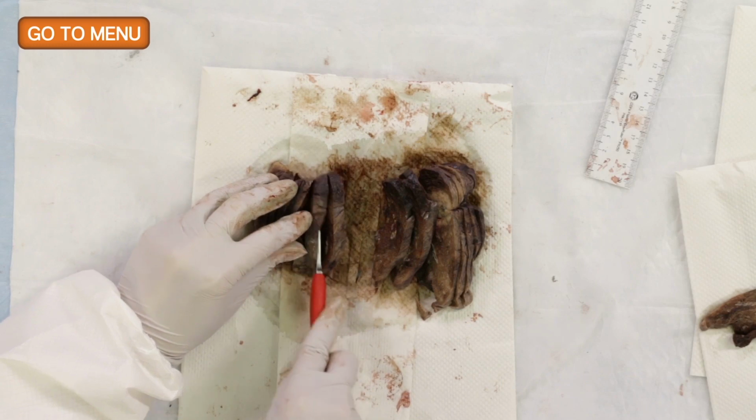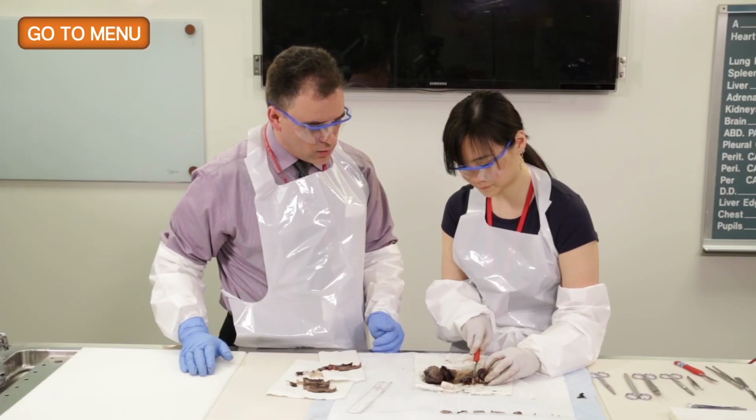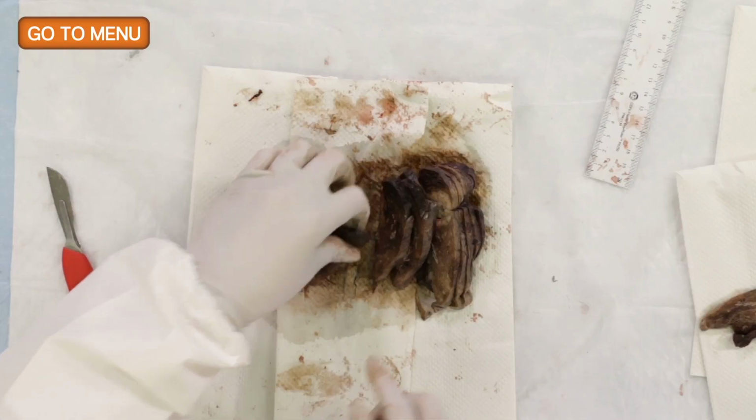So far, are you finding anything, Esther? No, I'm not. How would you describe the lung parenchyma as you are holding it in your hand and palpating it?